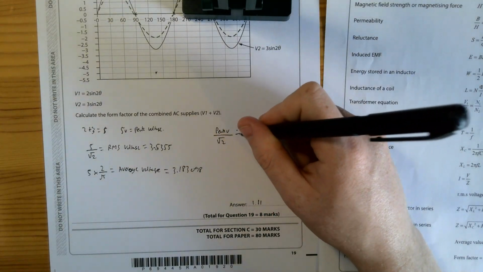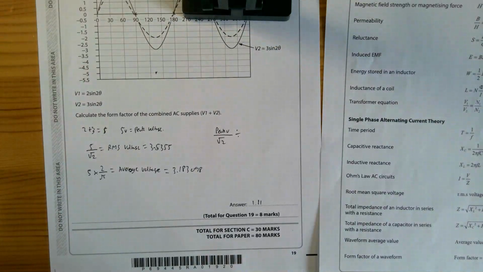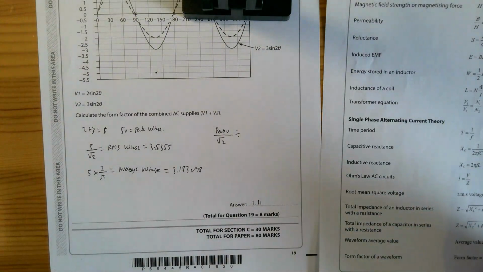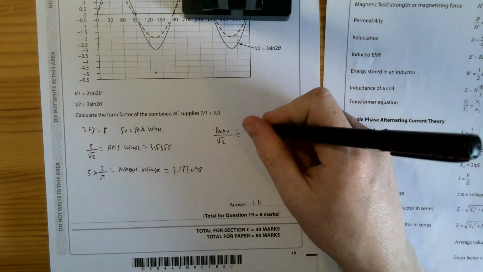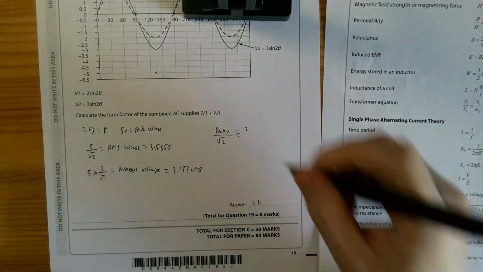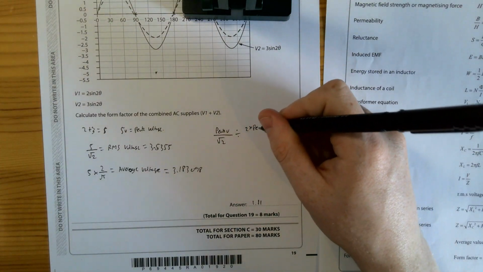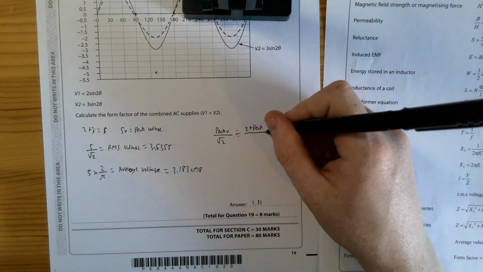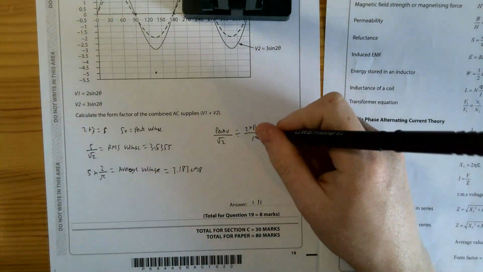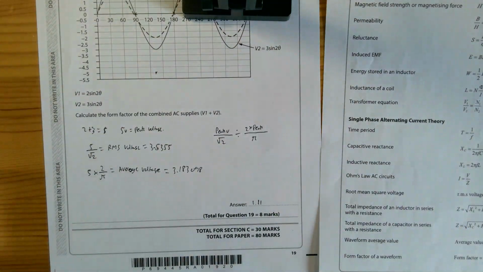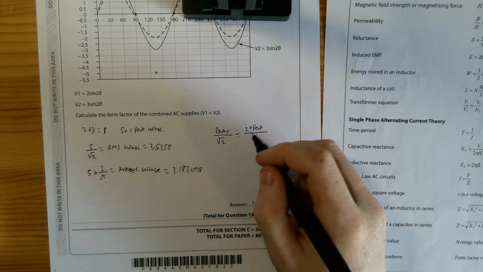And it was divided by, because we're taking the RMS divided by the average, so the average formula now was 2 times by peak divided by pi. That was the formula, okay, for the form factor.